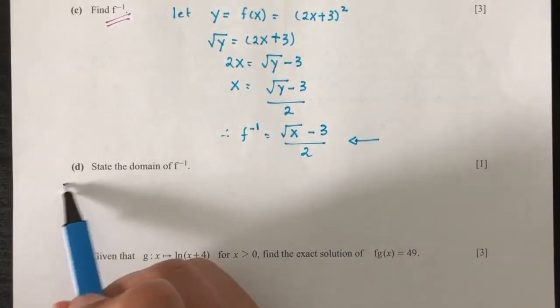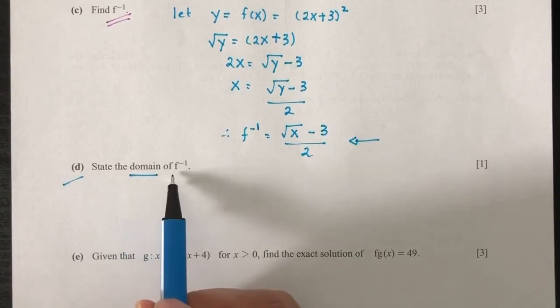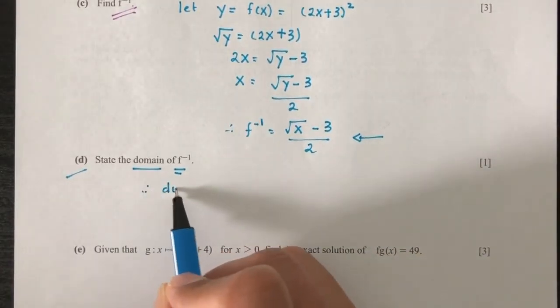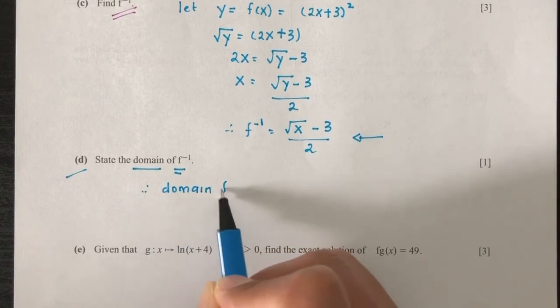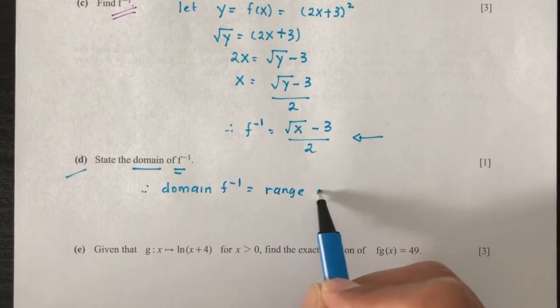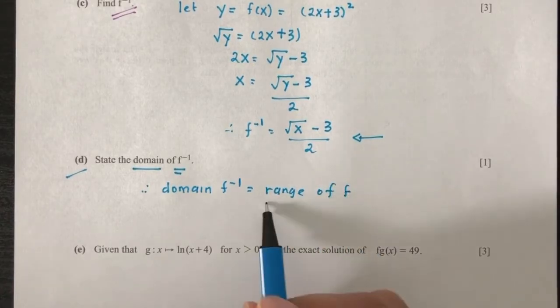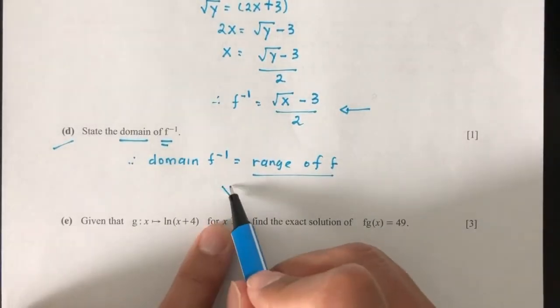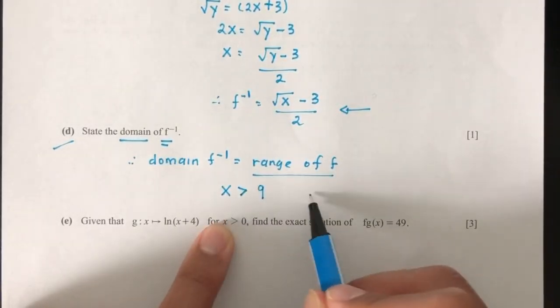Now part D, state the domain of f inverse. By now you have to know that domain of f inverse is equal to range of f. So we know the range of f is equal to this. Domain will be x values more than 9.